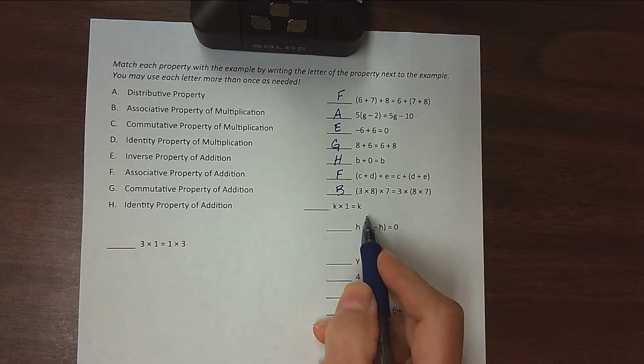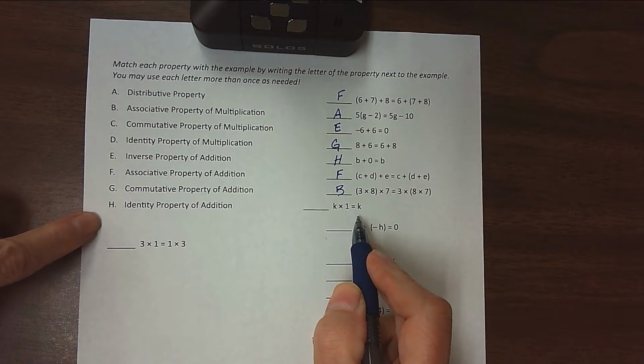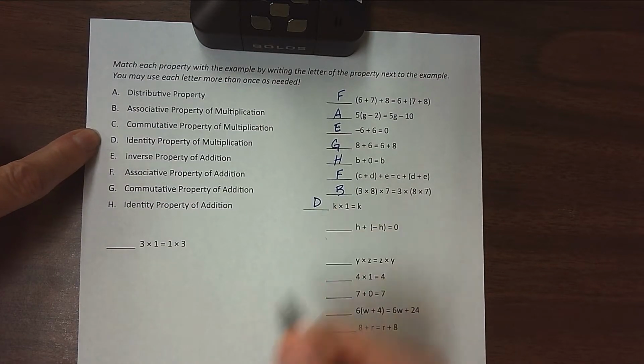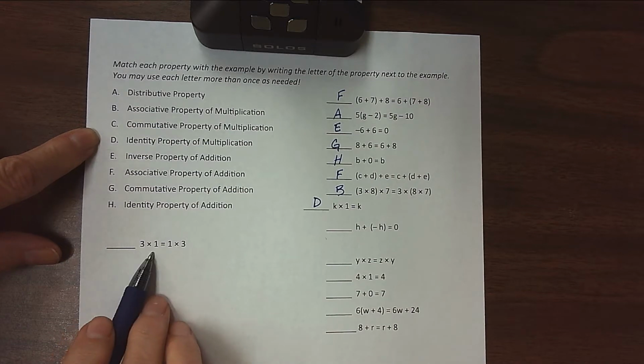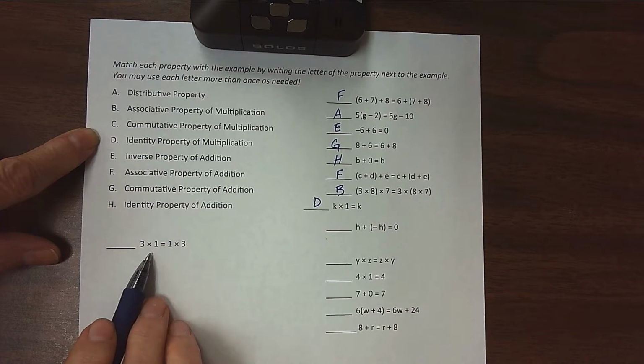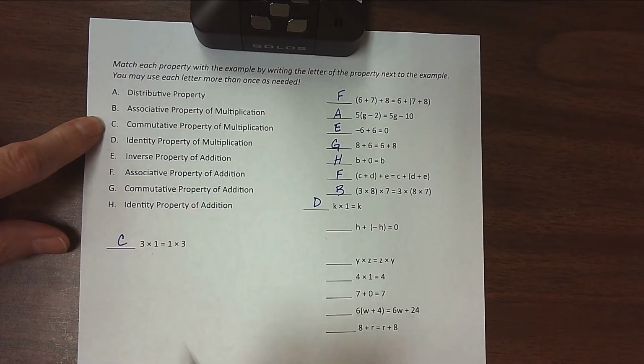K times 1 equals K. Start with this, end with this, same identity, but not for addition this time, it's for multiplication this time. So that's D. 3 times 1 equals 1 times 3. We've commuted or changed the order, and it's multiplication. So we've got the commutative property of multiplication, or C.